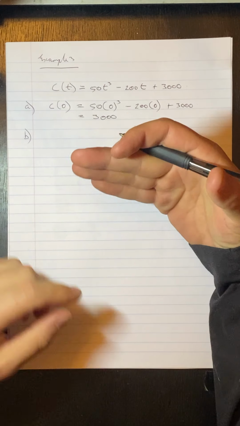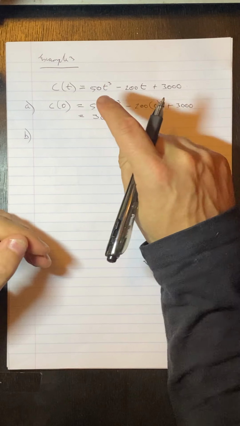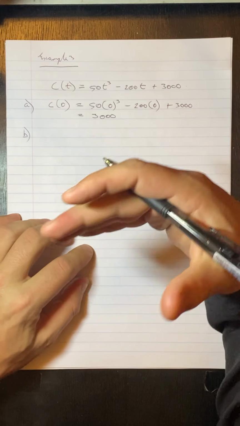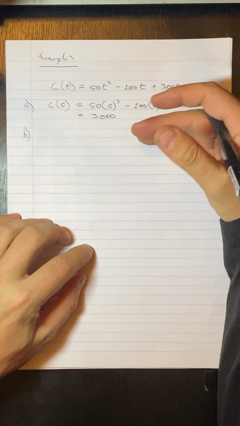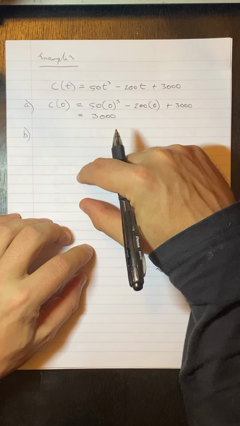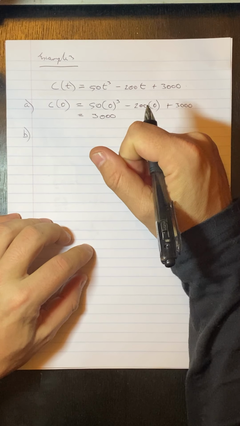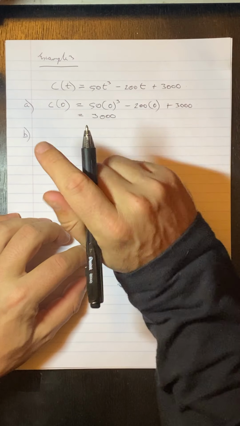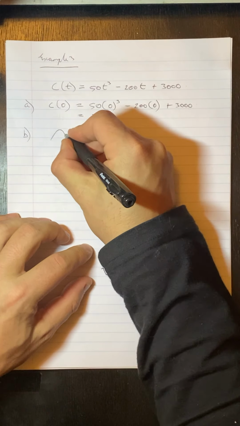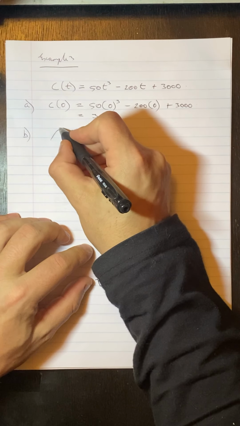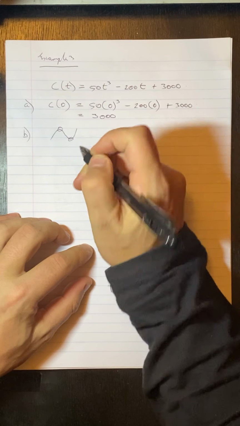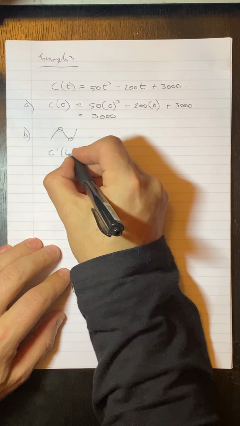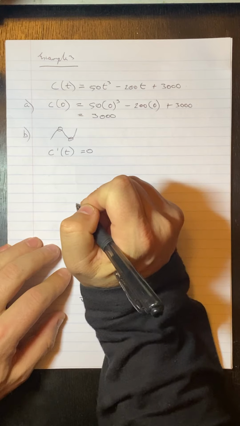Now, to find a minimum or a maximum in calculus, you need to take the derivative and set it equal to 0. And why we do that is because we're finding the turning points. And the gradient at your turning points is 0. So because this is a cubic, and I'm not going to draw it exactly how it is, a cubic would look something like this. So you can see you have a maximum here and a minimum there. And that is what we're going to find. So I'm going to find C dashed of T and set that equal to 0.